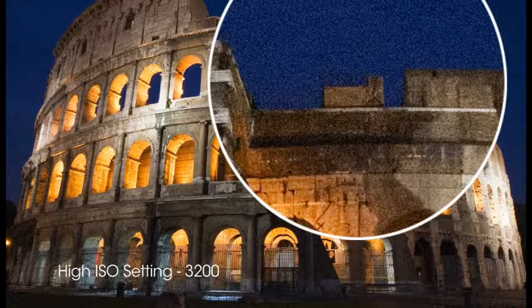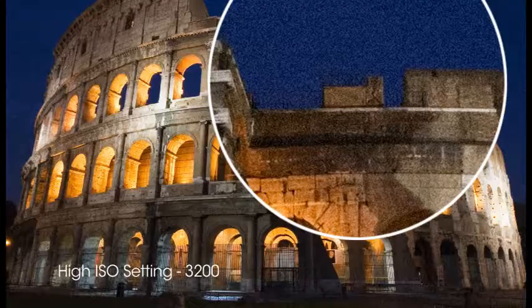An ISO setting that is too high for the shooting conditions may make the image lose quality, and you might start to see particles in your pictures. Experiment with ISO settings to become more familiar with their range and control.